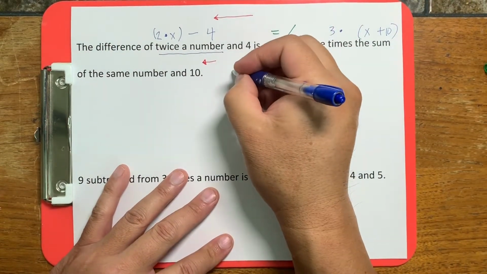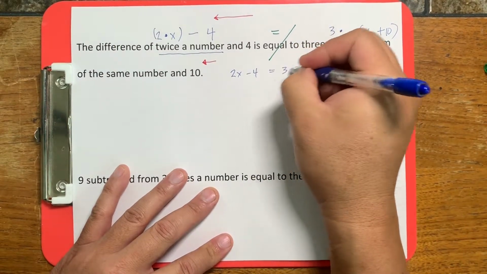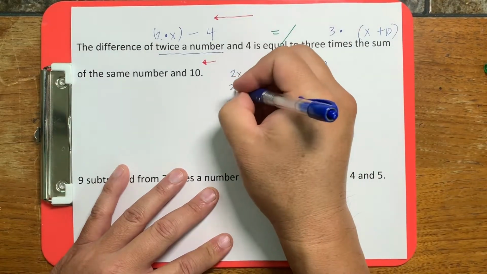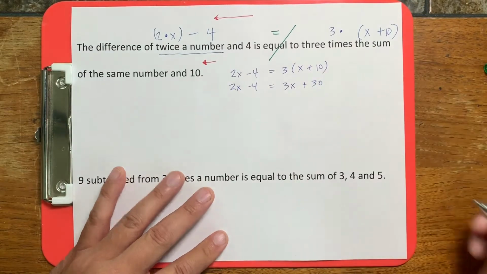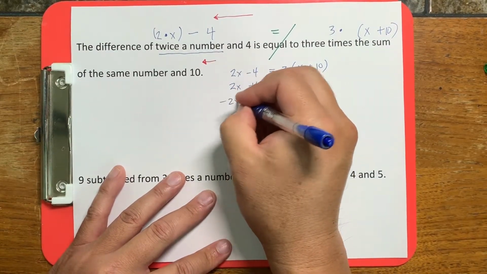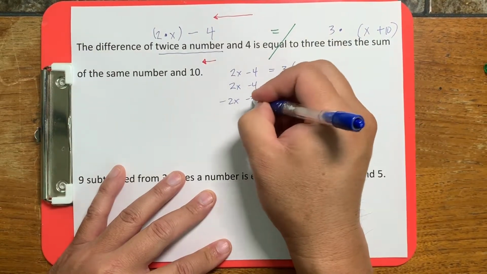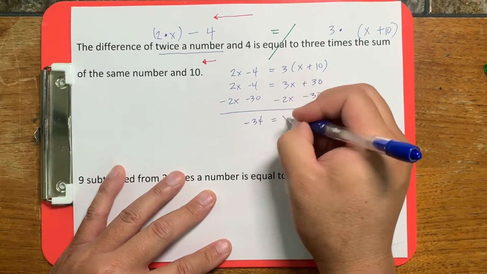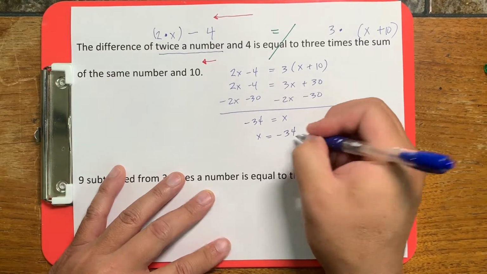So let's solve this problem. I have 2x minus 4 is equal to 3 times x plus 10. So I have 2x minus 4 is equal to 3x plus 30. Let's isolate the x. So we're going to subtract 2x from both sides, and subtract 30 from both sides. And I get minus 34 is equal to x. And if you're picky, we'll put the x on the left side, but I personally don't care.